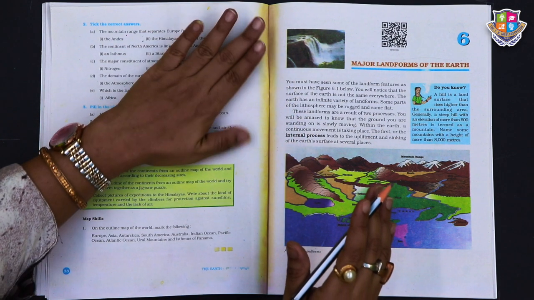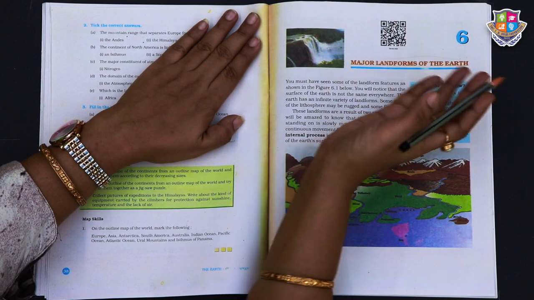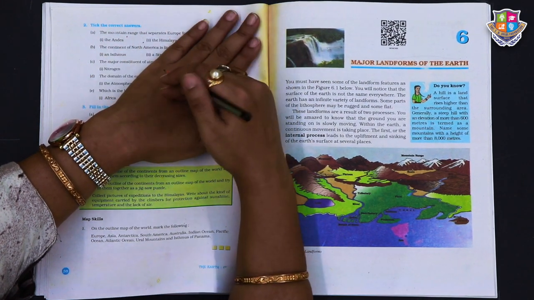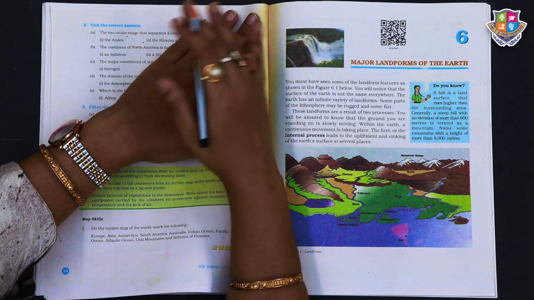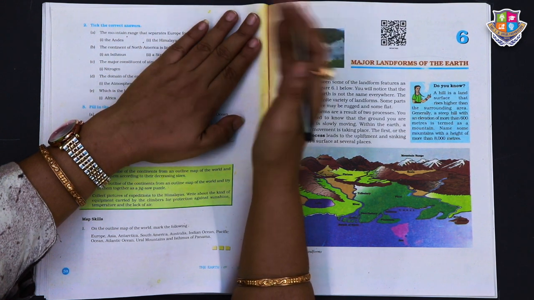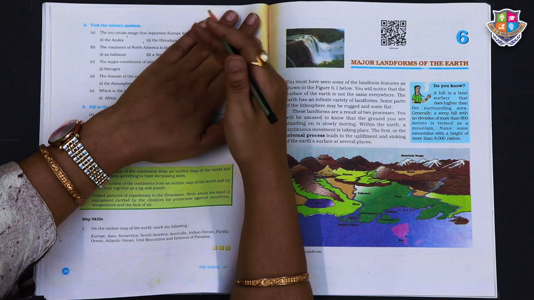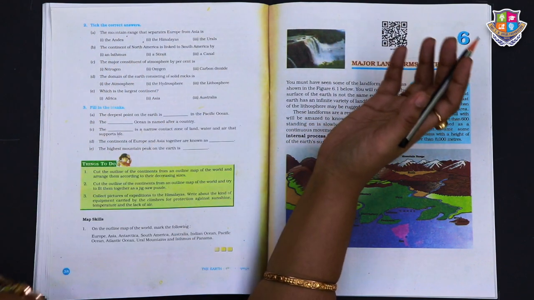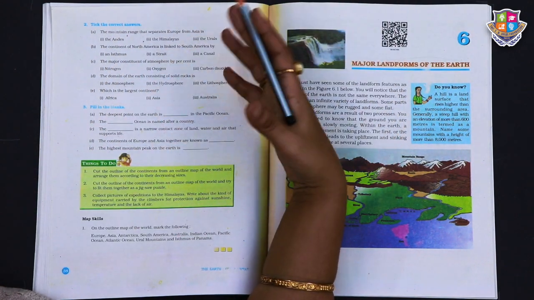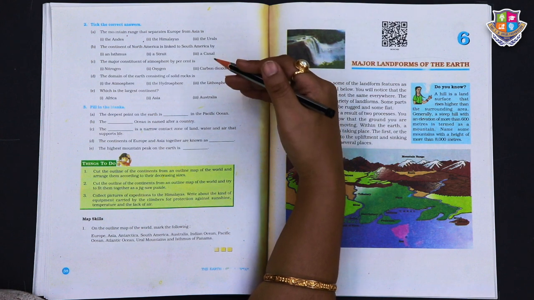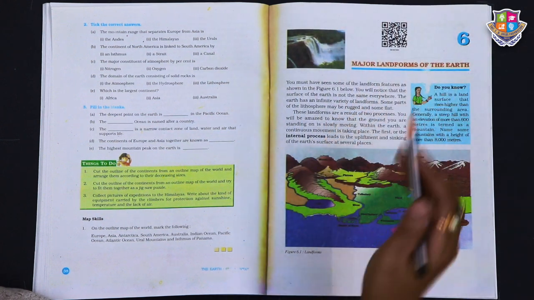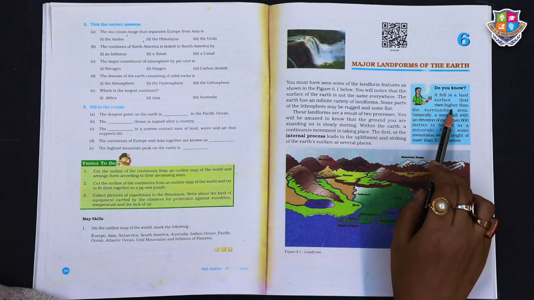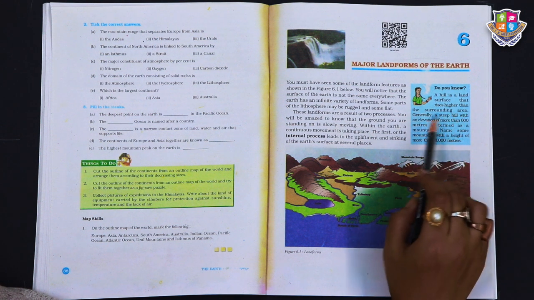So before, if the land was flat, after the volcanic eruption, when the lava gets settled on the land, it will look very different from the previous picture, from the original picture. Okay, that's why the surface of the earth keeps on moving and takes different shapes and sizes.